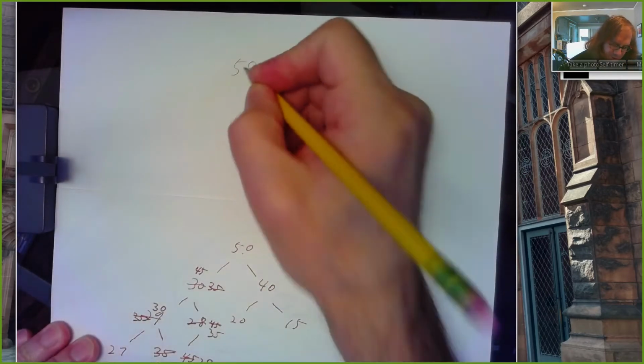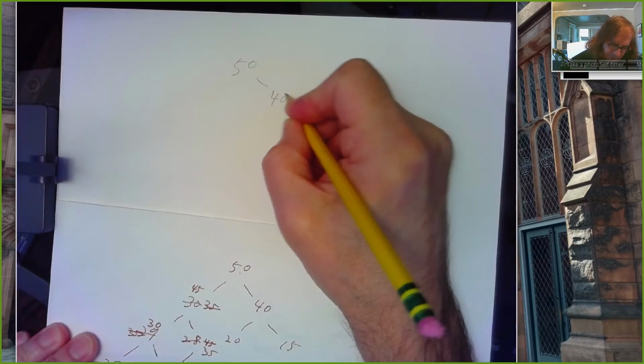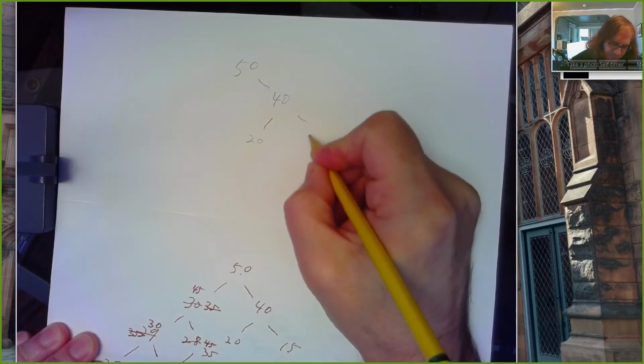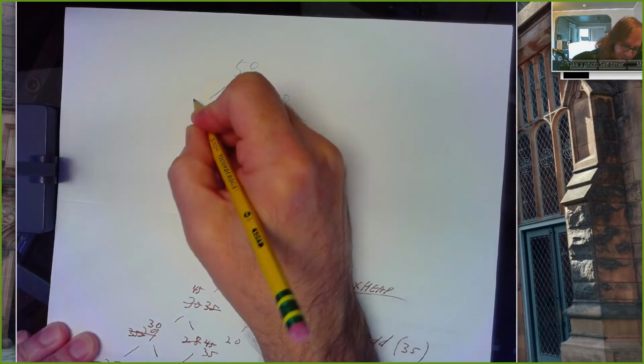So let me switch to read-write mode here. That's computer science lingo for pencil.